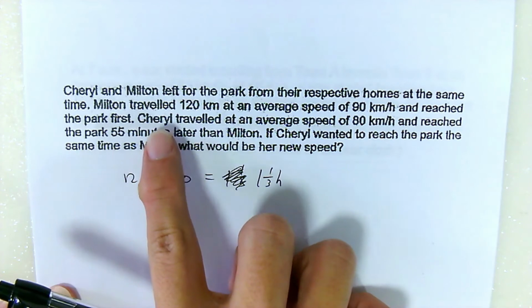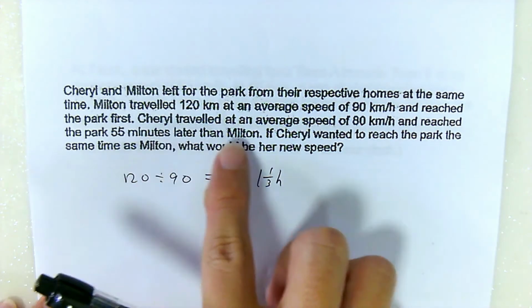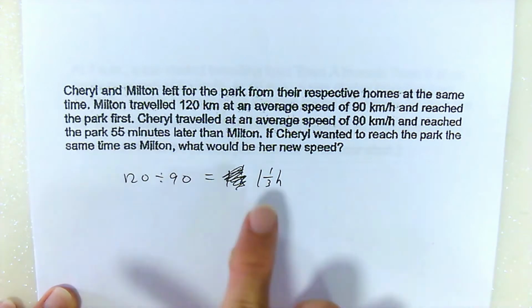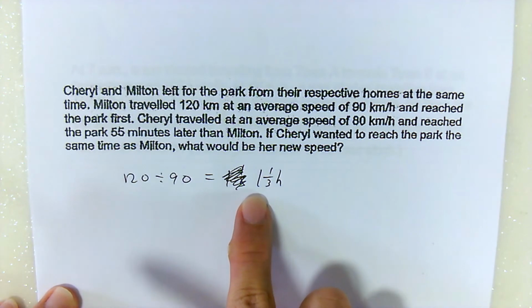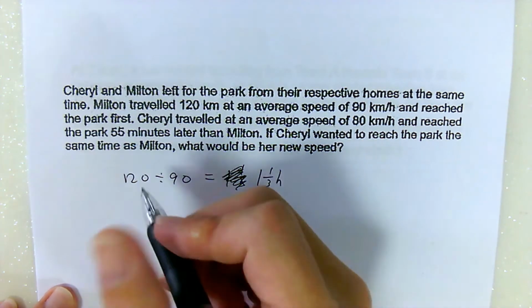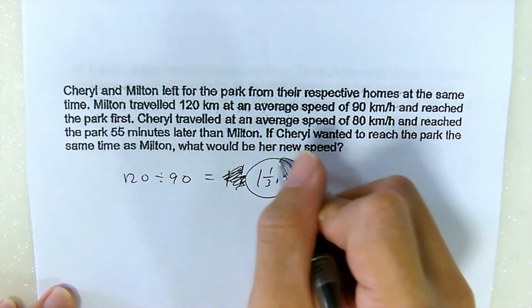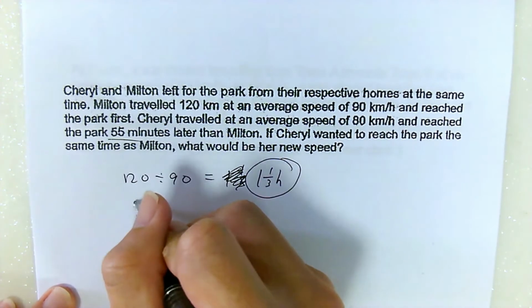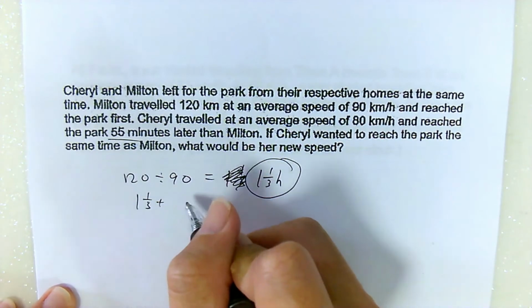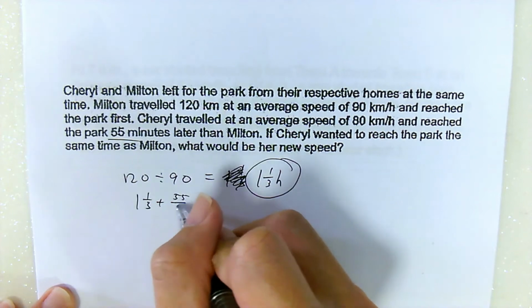Now, they told us that Cheryl actually reached the park 55 minutes later, which means that Cheryl took 55 minutes more than 1 1/3 hour. So let's just find the time taken by Cheryl. So time taken by Cheryl will be the time taken by Milton plus the 55 minutes. So it's 1 1/3 plus 55. So 55 minutes converted to hours will be 55 over 60.